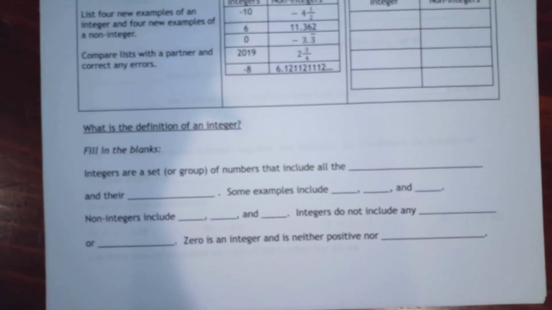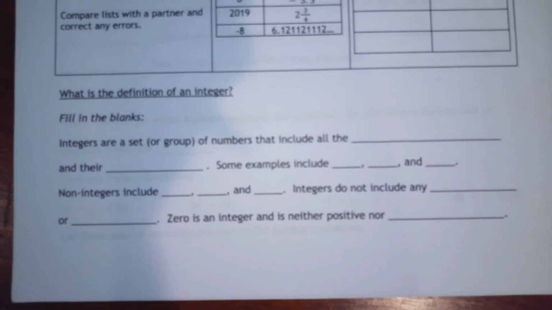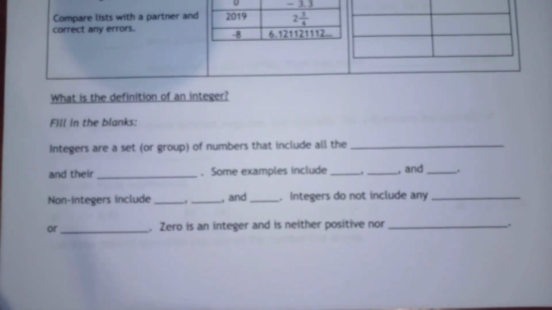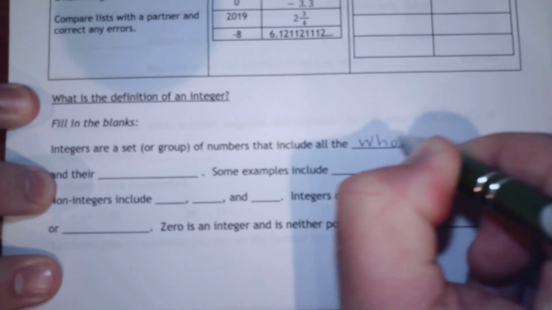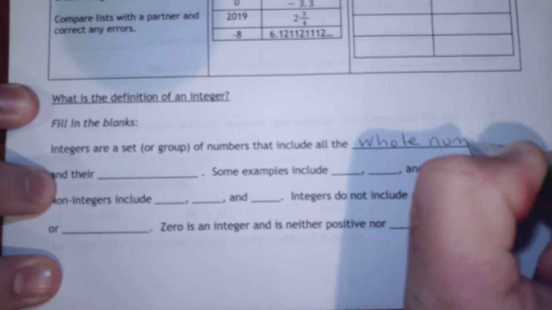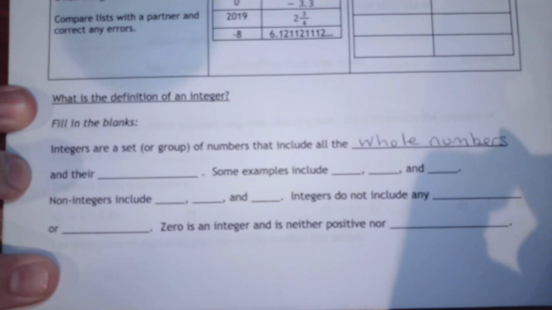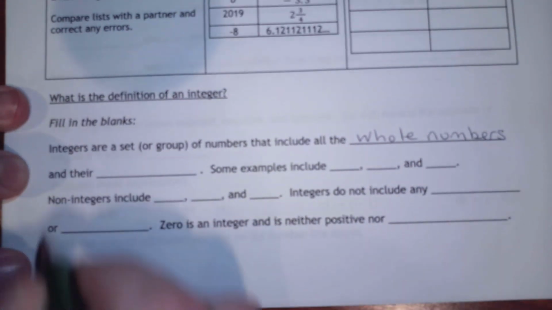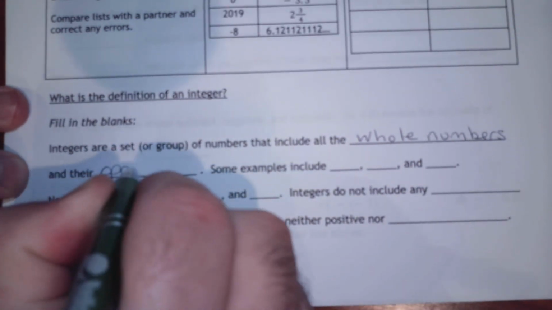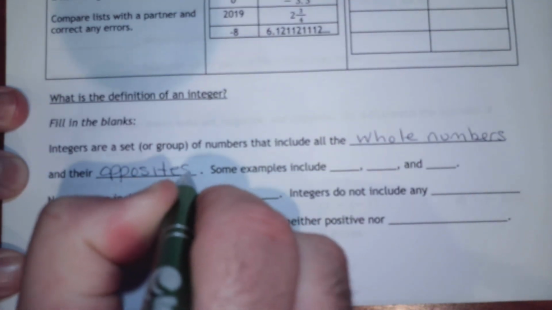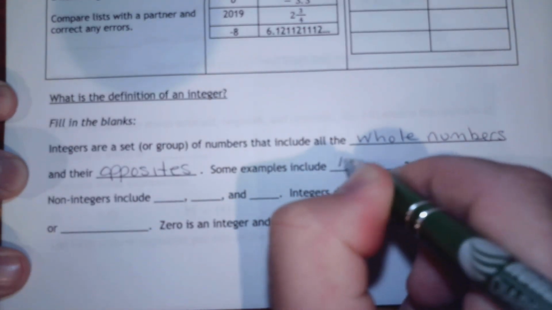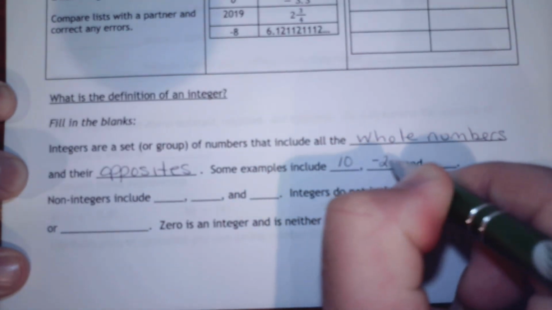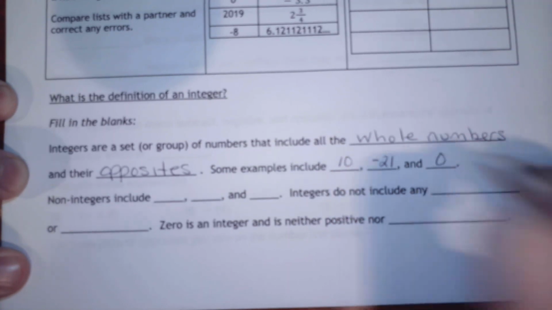Okay, now that you've done that, let's talk about the definition of an integer. So integers are a set or a group of numbers that include all the whole numbers and their opposites. Some examples include 10, -21, and 0.